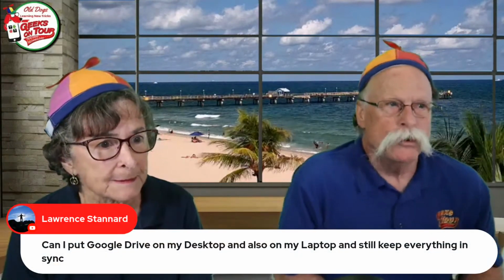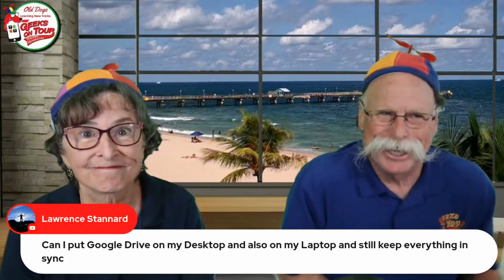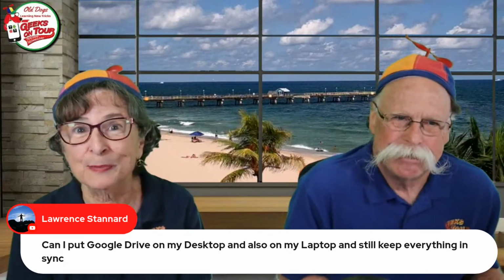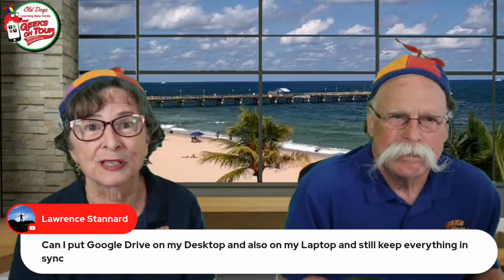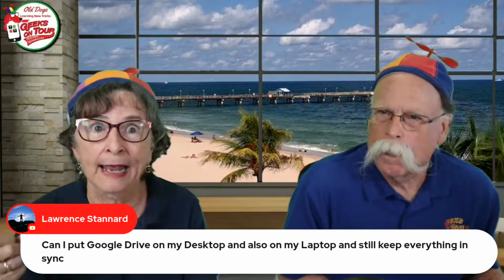Can I put Google Drive on my desktop and also on my laptop and still keep everything in sync? Absolutely. Absolutely. That is a pretty cool advantage to this. I mean, if you noticed when I went into my computer area, I had 4 or 5.